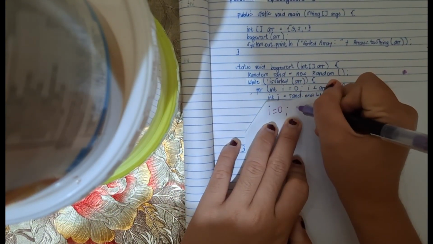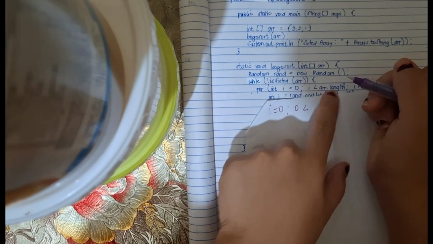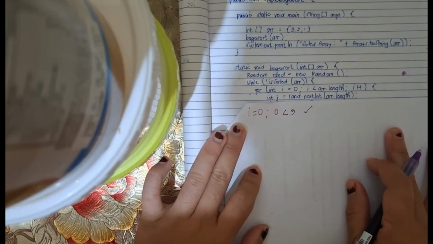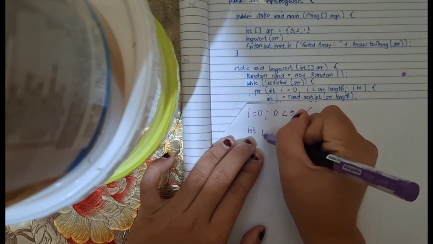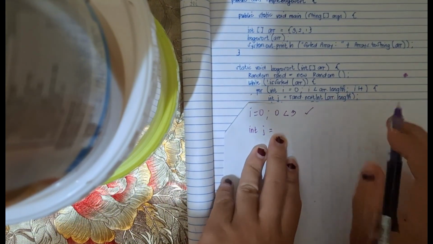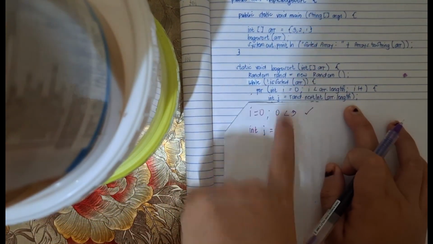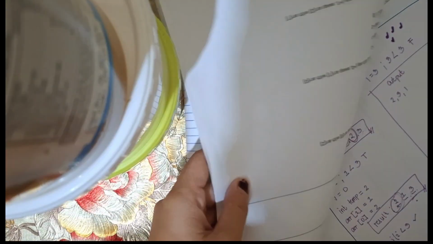Then the condition: I, which is 0, is less than the array length. Our array length is 3. So 0 is less than 3, so true. So we proceed to int j. Int j is randomly picked from the indices of the recent array, which is 231.